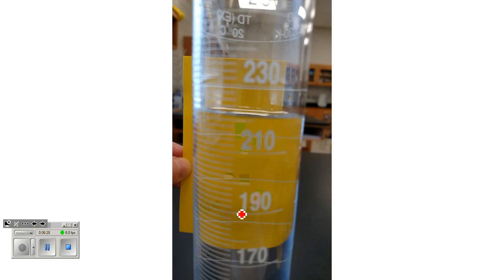So this is a little bit different. Here we have a ruler, a graduated cylinder. It goes between 190 and 210. So if we want our scale here, 210 minus 190, and divide by the number of lines that are between 190 and 210.